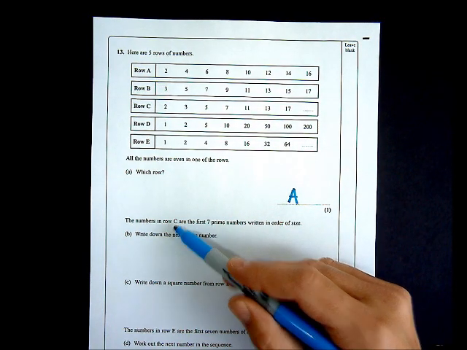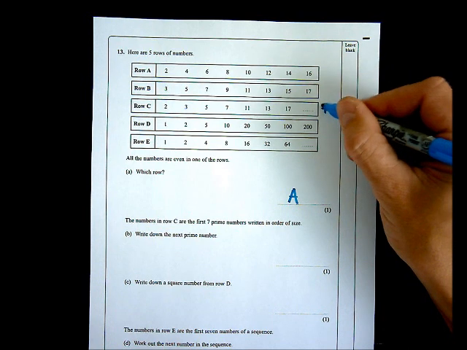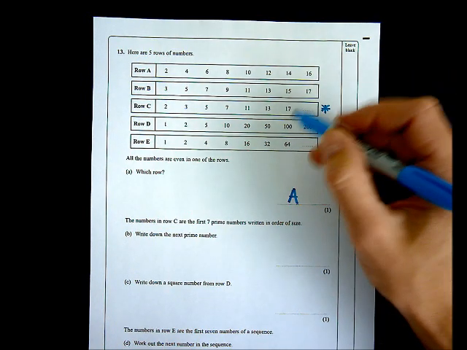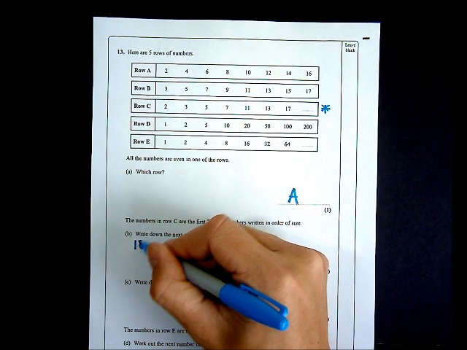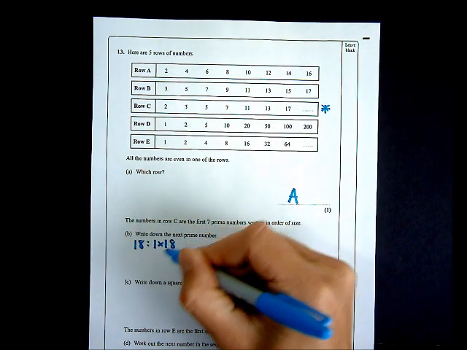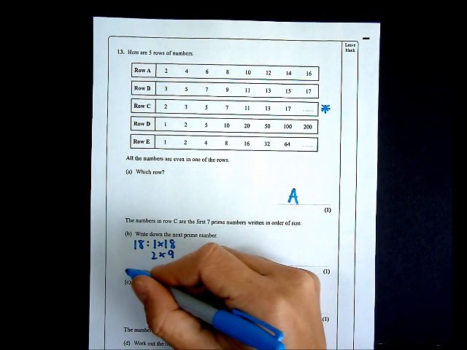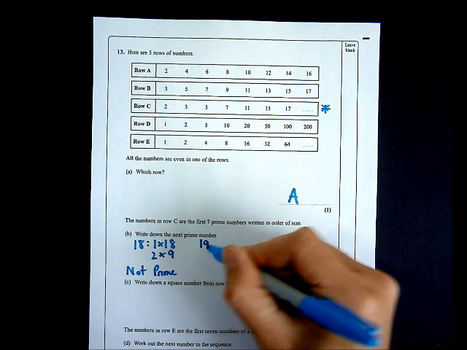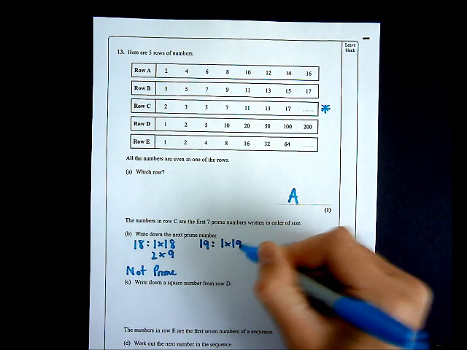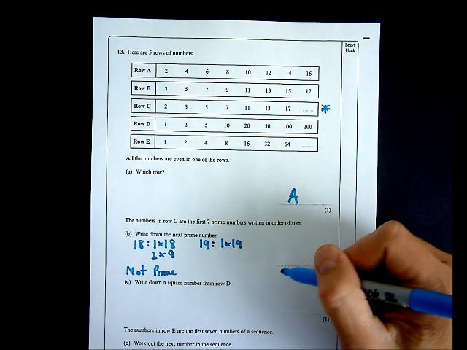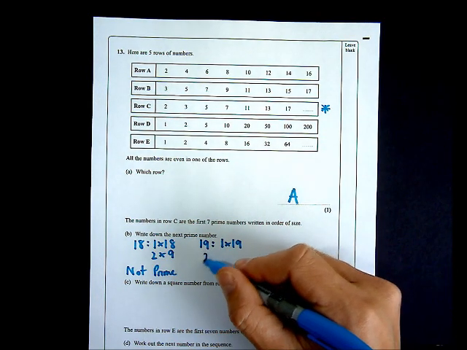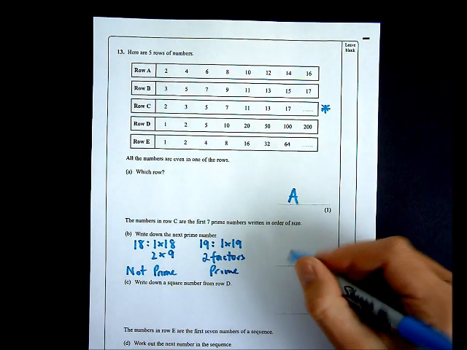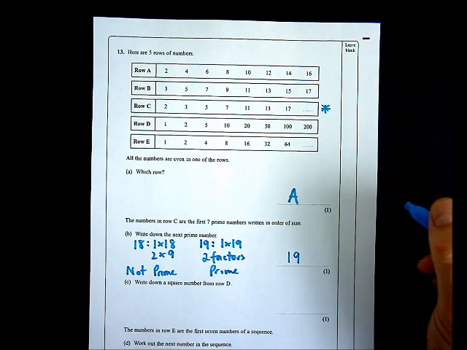In part B, I'm told that the numbers in row C are the first 7 prime numbers, and I'm asked to write down the next prime number. Now, the next number after 17 would be 18, and I know I can write 18 as 1 times 18 and 2 times 9, and therefore that is not prime. So I'm going to try the number after 18, which is 19, which I can do as 1 times 19, and I can't think of any other ways to multiply to give me 19, and that means it has only 2 factors, and that means it is prime. So the next prime number would be 19.